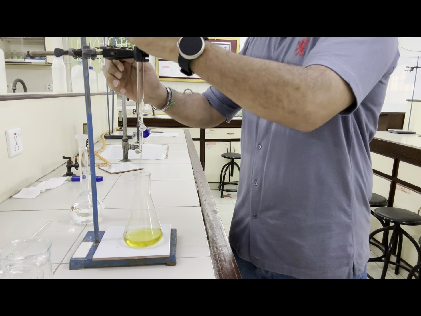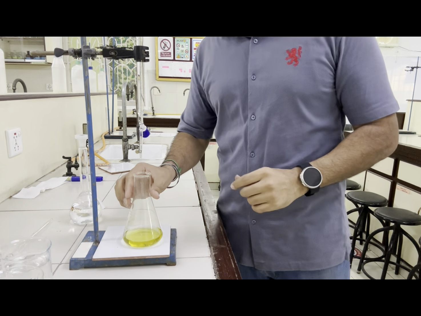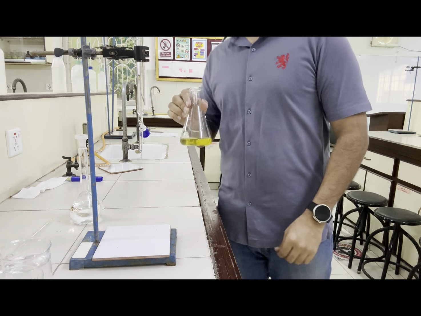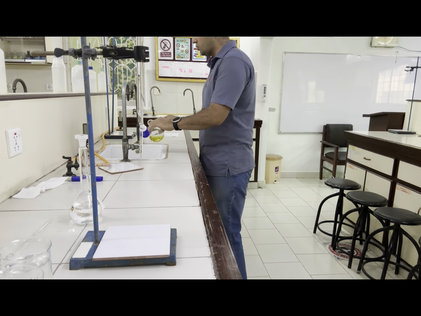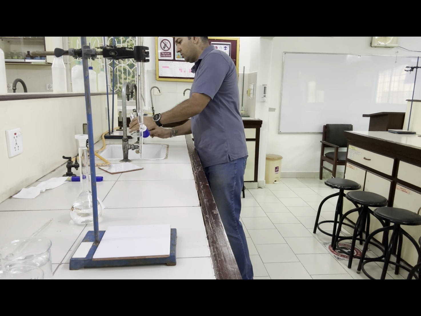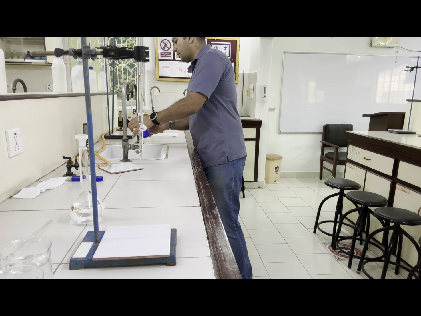The second thing to do here is empty and rinse this conical flask, which is used once. So we can rinse it with the tap water.